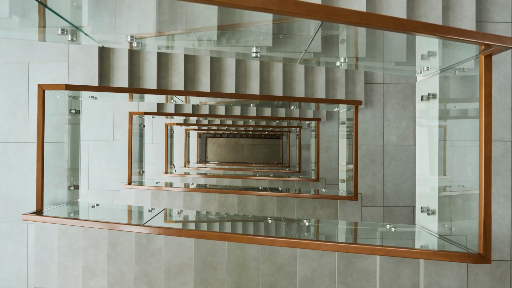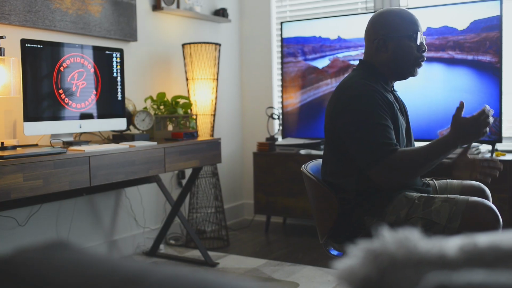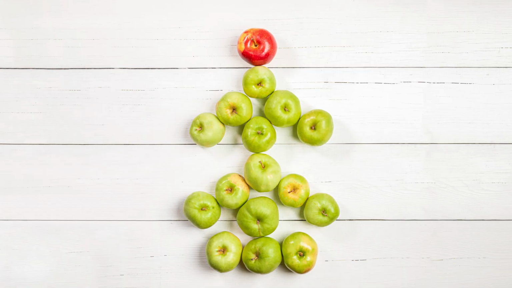Patterns, on the other hand, are all about repetition and rhythm. They can be found everywhere: lines on a staircase, tiles on a floor, or the leaves on a tree. Patterns create a sense of order and predictability, making your photos visually appealing and engaging. When you fill the frame with a pattern, it creates a sense of infinity, leading the viewer to imagine the repetition continuing beyond the edges of the photo.